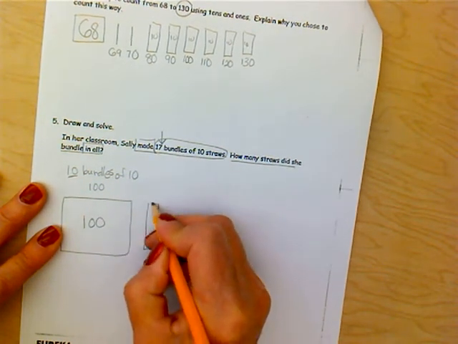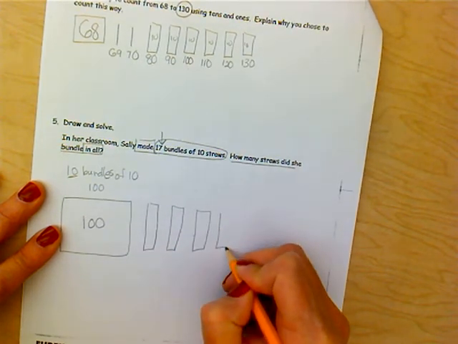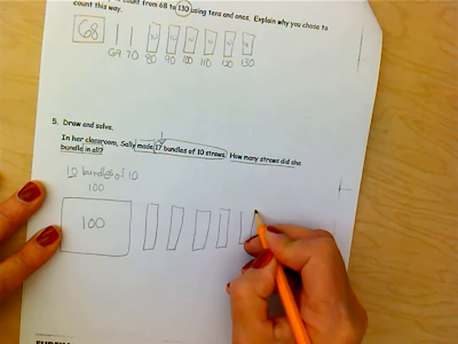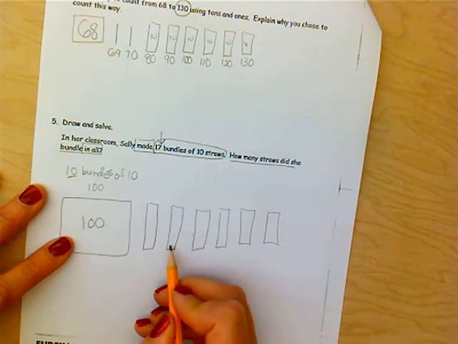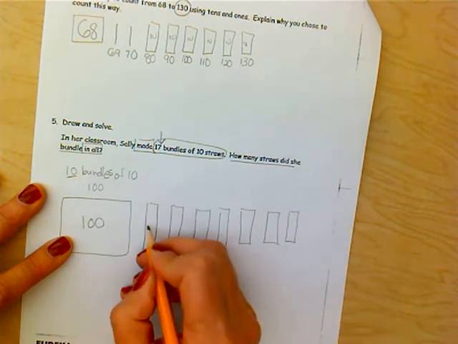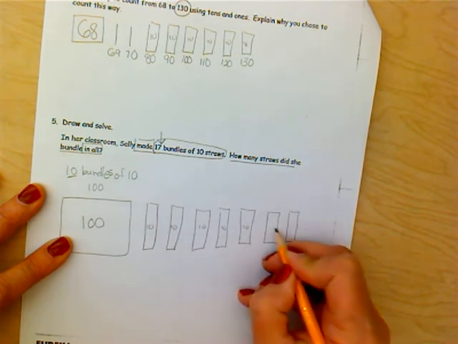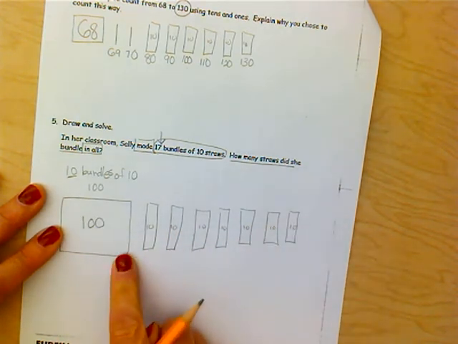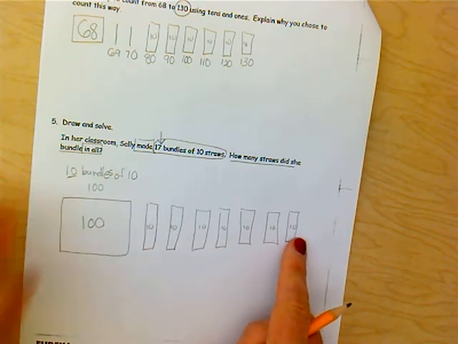Okay, are you back? Well, I hope so. So 10 bundles of 10 is 100. Let's get some more bundles of 10 here. I don't know how many I'm going to need, but I'm going to draw a bunch because I got to get clear up to 17 bundles. Oh, I guess I do know. So there's 10, 11, 12, 13, 14, 15, 16. Ooh, I'm going to need another bundle of 10. So I have 10, 11, 12, 13, 14, 15, 16, 17 bundles.